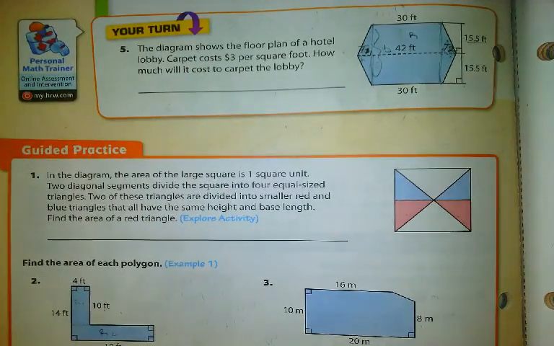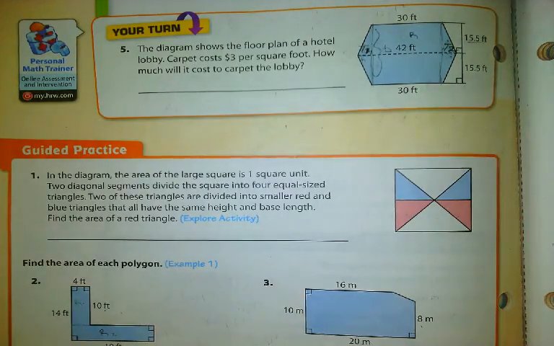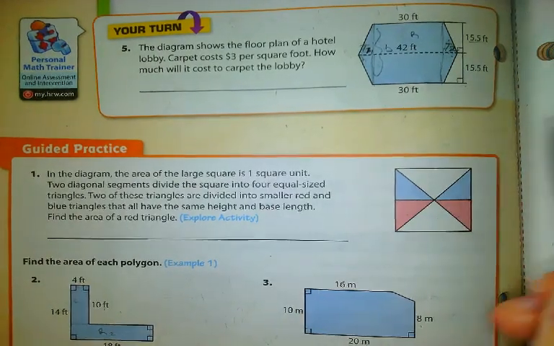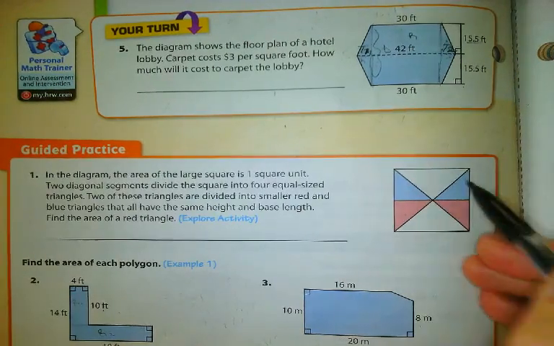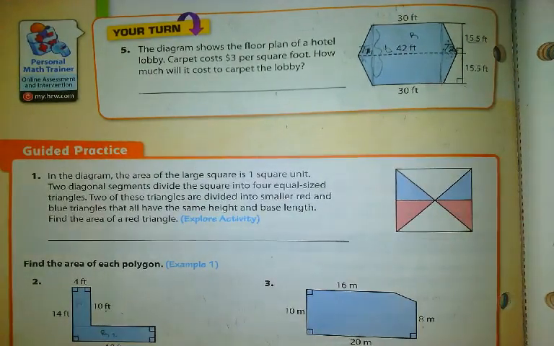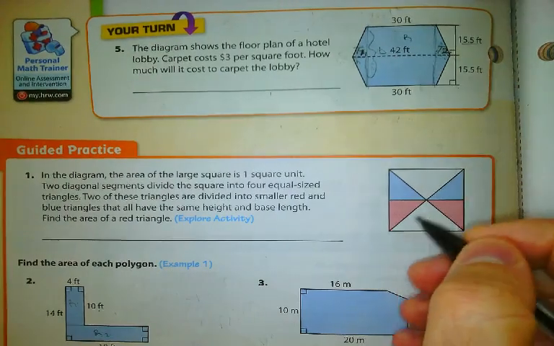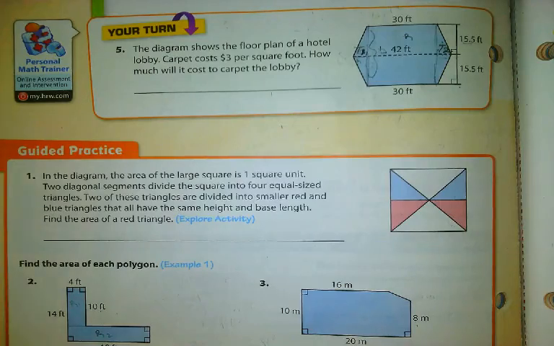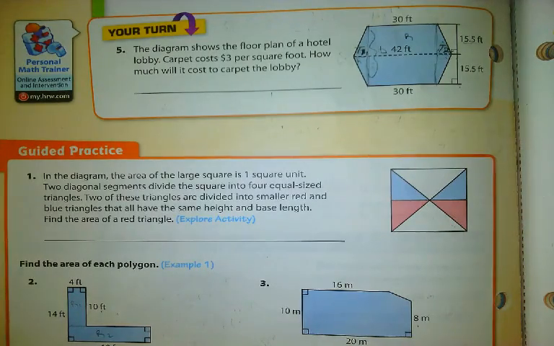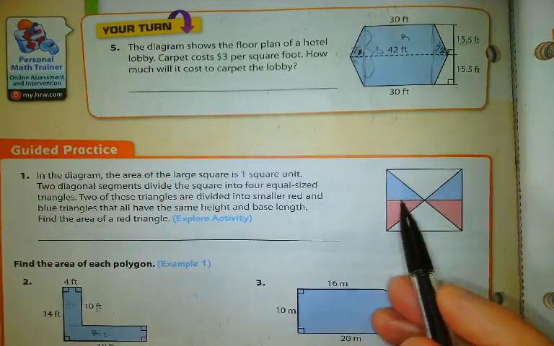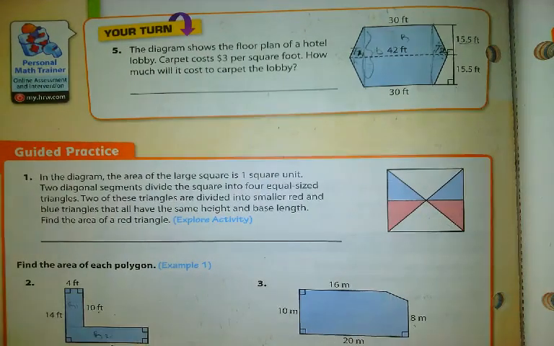It says, in the diagram, the area of the large square is 1 square unit. So this entire area in here is 1 unit. Okay? The two diagonal segments divide the square into 4 equal-sized triangles. Alright, so this and this give us 4 equal-sized triangles. 2 are white, 2 are multicolored. Alright, 2 of these triangles are divided into smaller red and blue triangles that have the same height and base length. Okay, so we're evenly dividing right here for the red and blue.